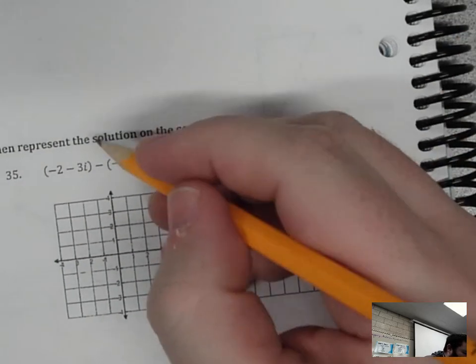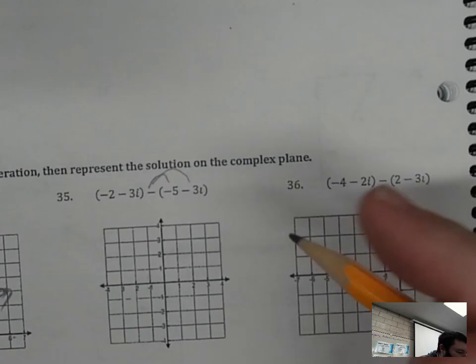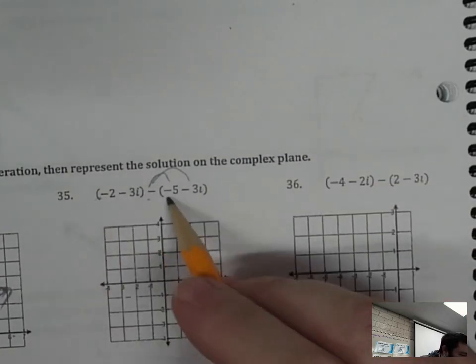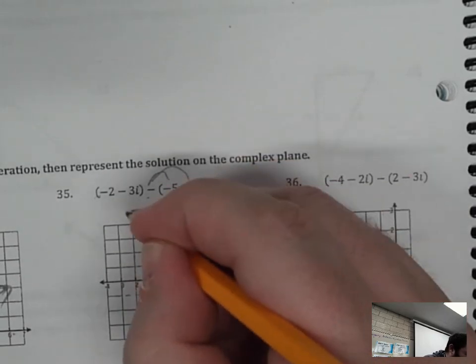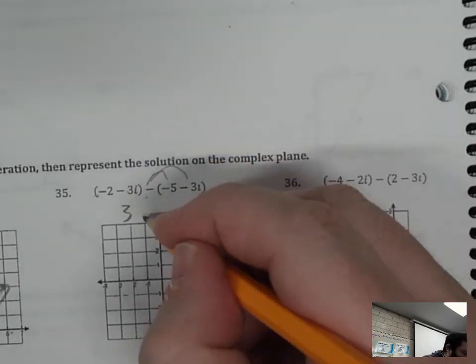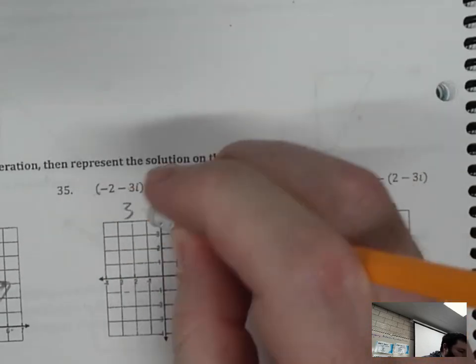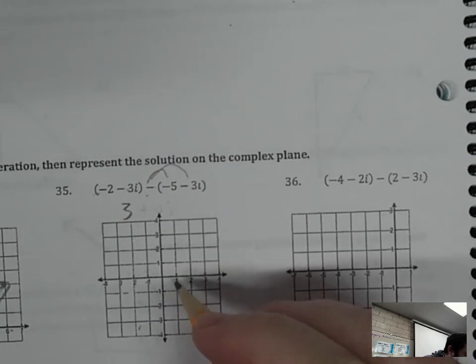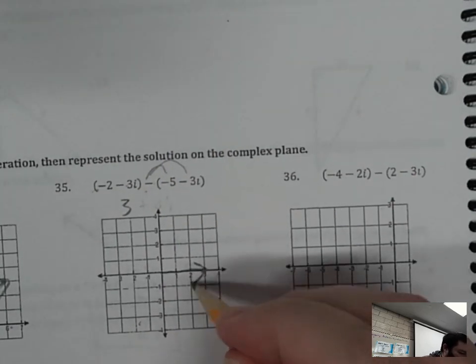And then same idea if you subtract it. Now when you subtract, you've got to subtract both terms. So it just basically changes the signs. So negative 2 minus a negative 5 is like adding, so that'd be plus 3. So when you do it, you get a 3. And then negative 3 minus a negative 3 would just become 0. And I don't even have to put that because it's literally just 3. So it doesn't go up or down at all. So 3 would be right here. There's your vector.